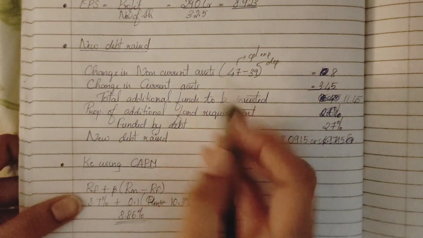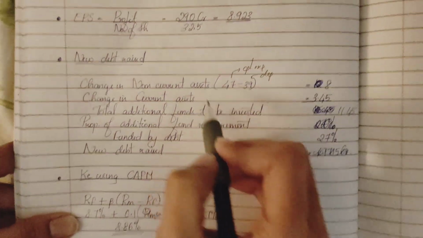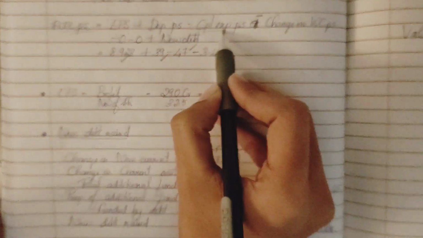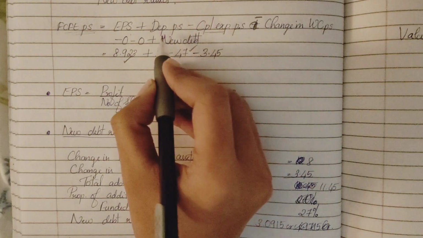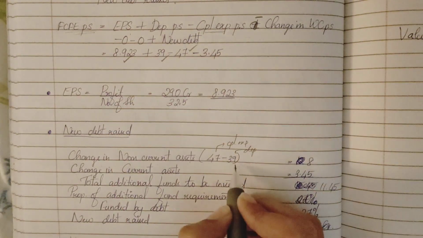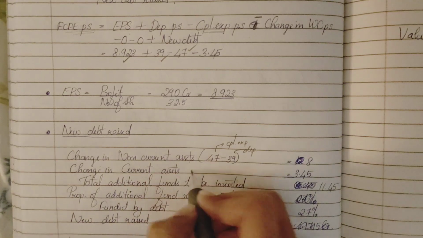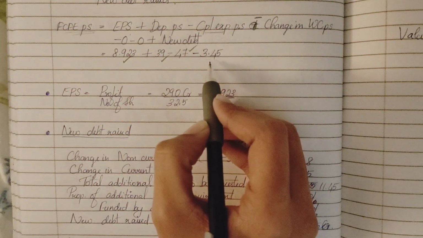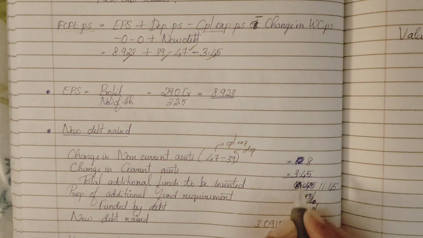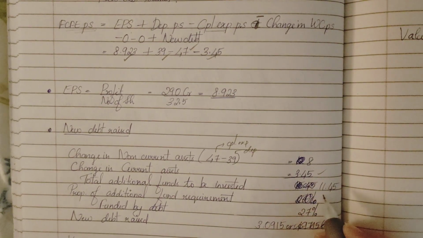So for that we need to compute the change in non-current asset. So change in non-current asset എന്ന് പറയുന്നത് capital expenditure. So capital expenditure is 47 minus depreciation. Depreciation is 39. So change in non-current asset is 8. Then change in current asset is change in working capital per share. It is given in question 3.45. So total additional funds എത്ര വേണം?